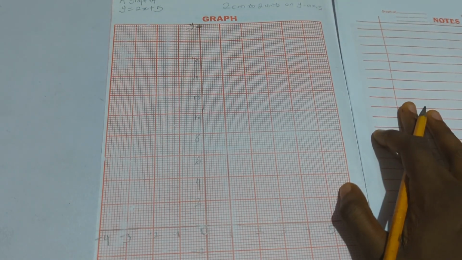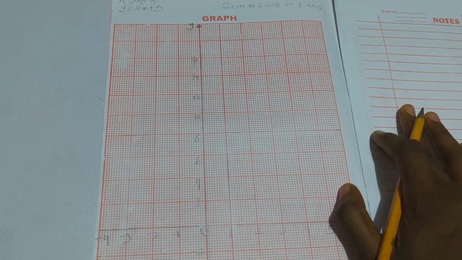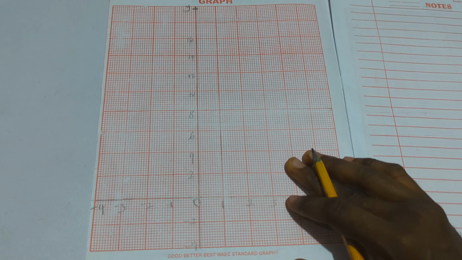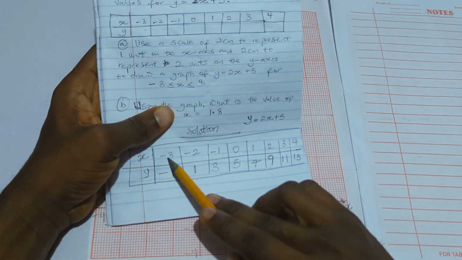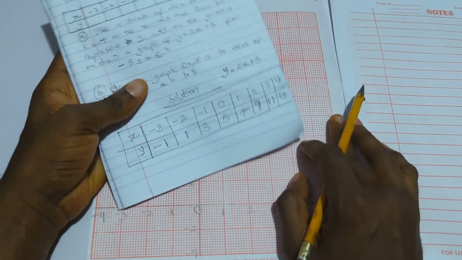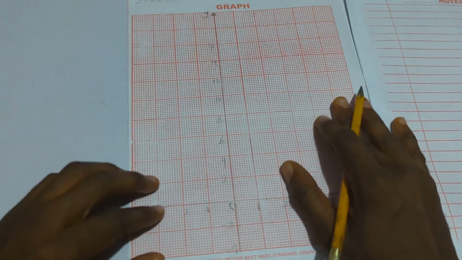So the next thing for you to do is to start plotting. When you are plotting, you need to really pay attention to the values you are picking, and those boxes in between. So let's pay attention to what we have here. The first point is -3 on -1. So -3 is on the x and -1 is on the y. So let's see. This is where it is.